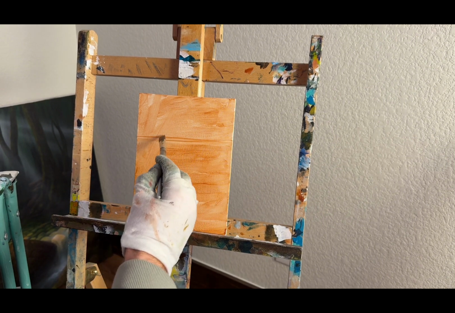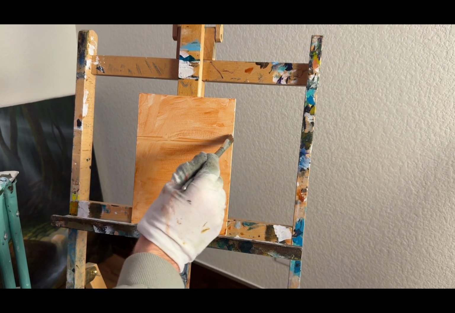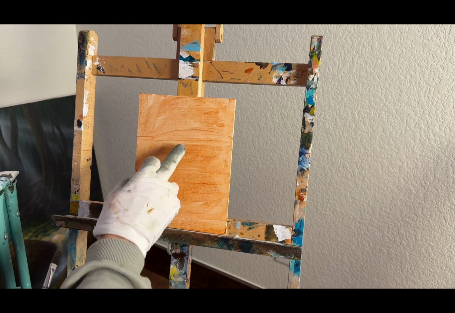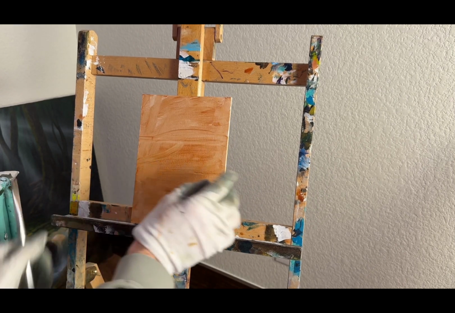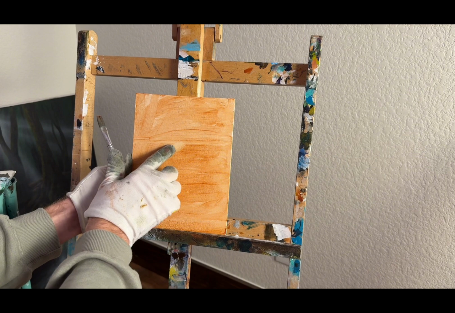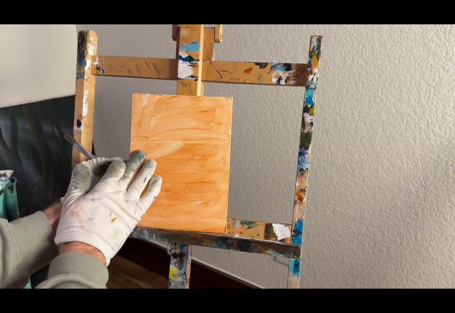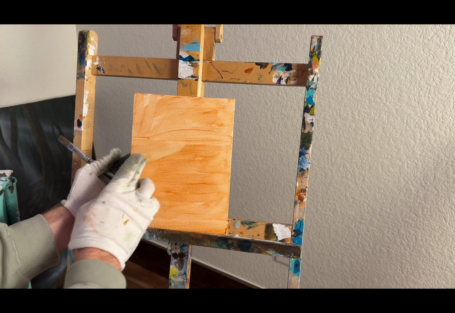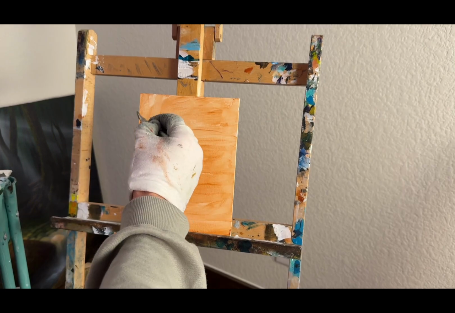For the composition, I'm literally just copying what I had in Photoshop. It's super easy. I definitely recommend doing this step, because it helps to have guidelines before you start painting. That way it makes the rest of the painting so much easier. I do add a couple different values.